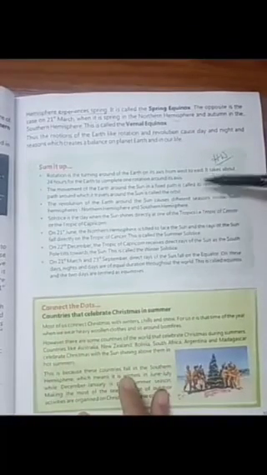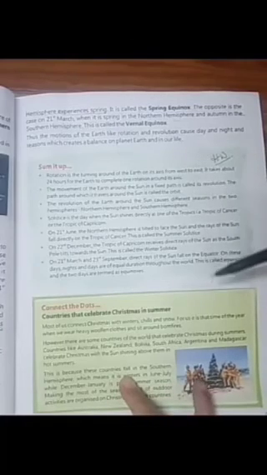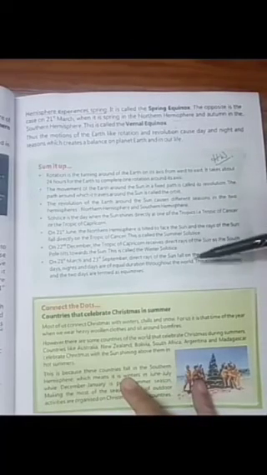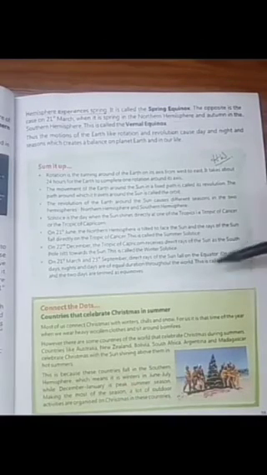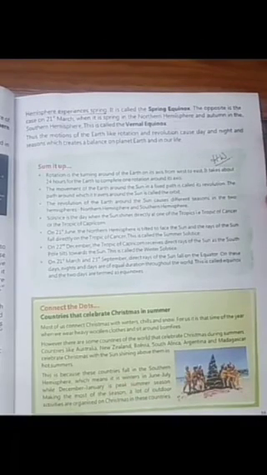With this we come to the end of the chapter. You have understood the importance of rotation and revolution in our lives. And here is some work for you. You have to just go through these main points, read them and learn them. You may read the chapter once again for better understanding. Now move on to the exam.